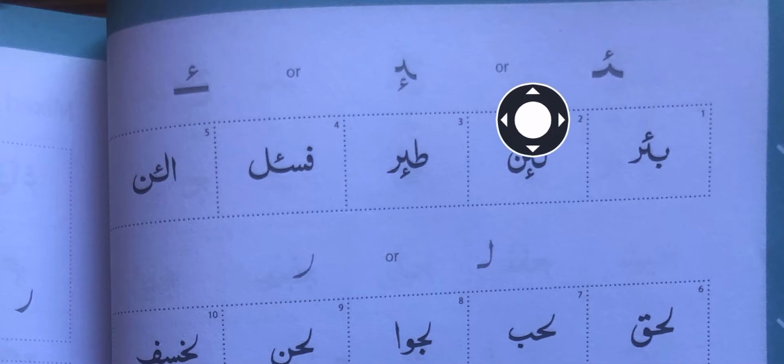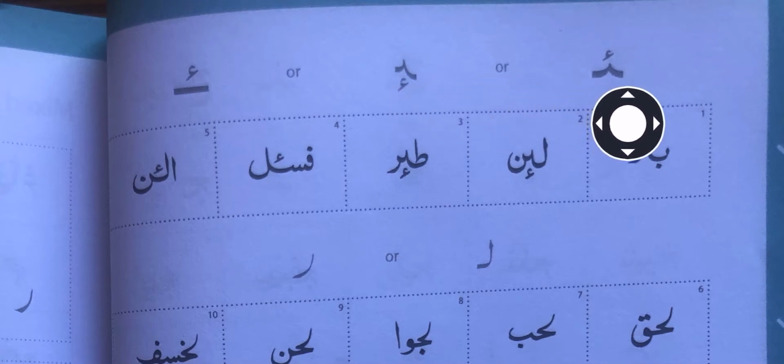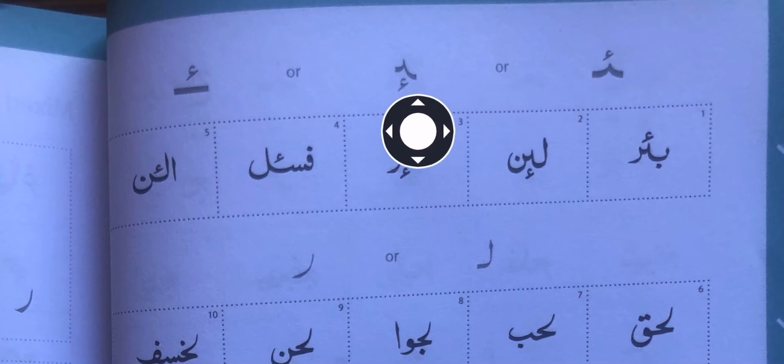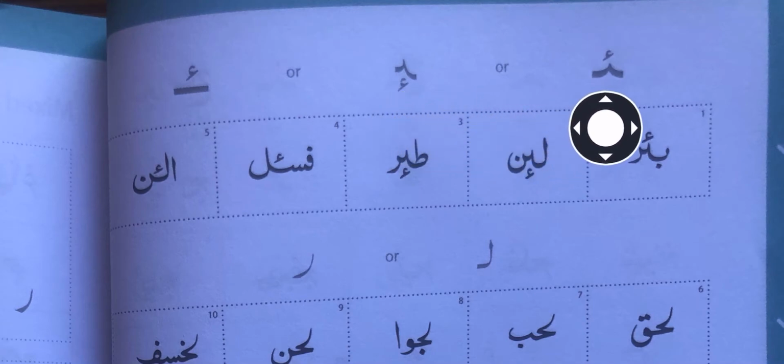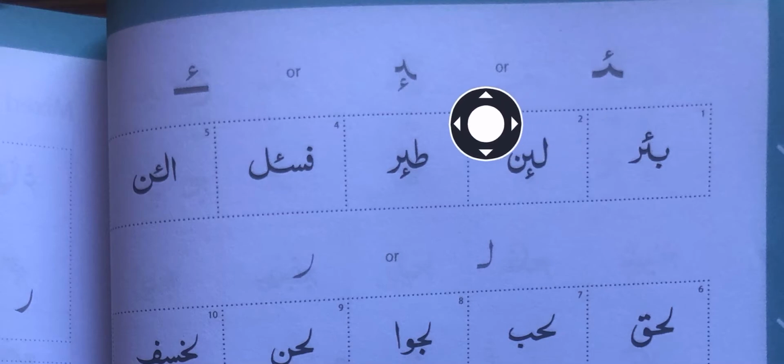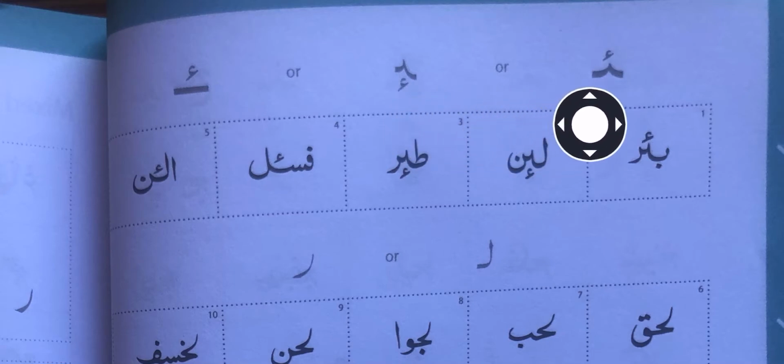So these letters are like transformers. By just changing the dots and placing little hamzas on top or underneath, they turn into different letters. And for the benefit of the parents, why do we have all these different shapes? It's because you will find the words of the Quran has been written in this manner.